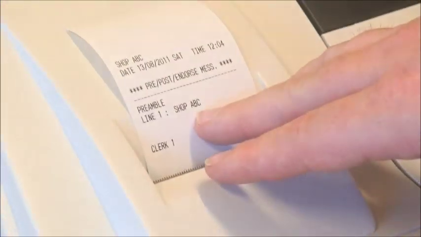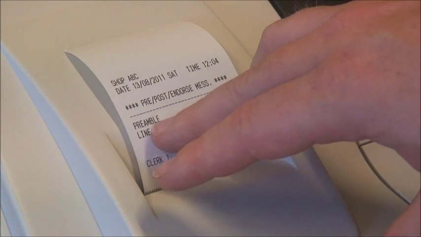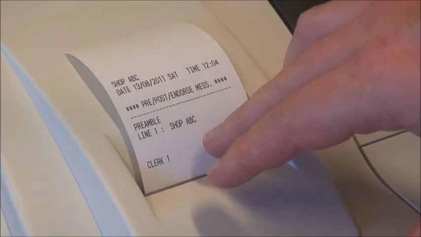You will notice you get a confirmation out of the receipt printer saying line 1 on our preamble, which is also called the receipt header, is Shop space ABC.